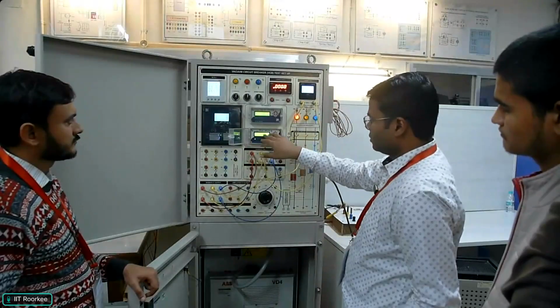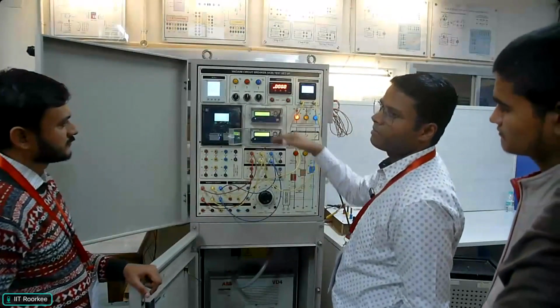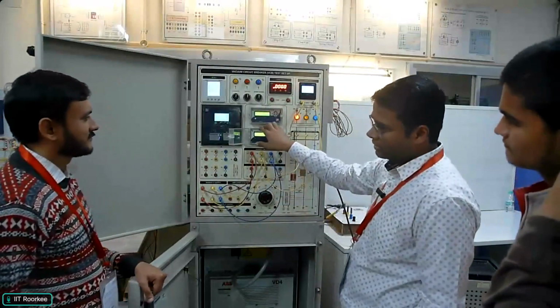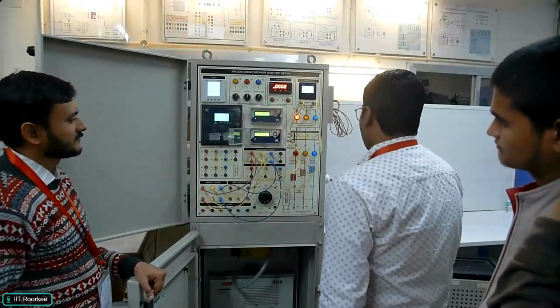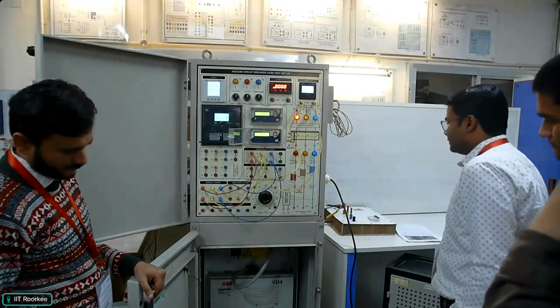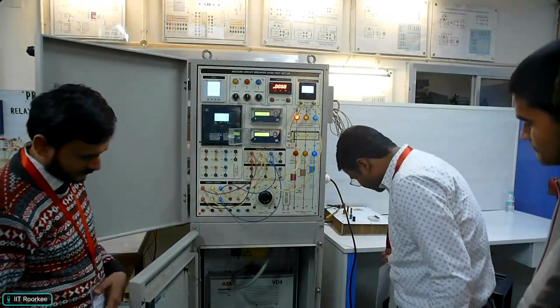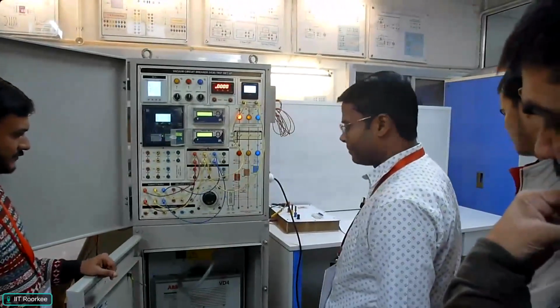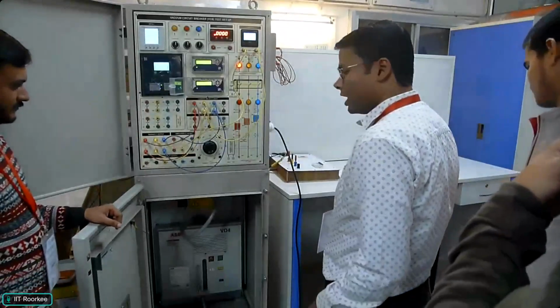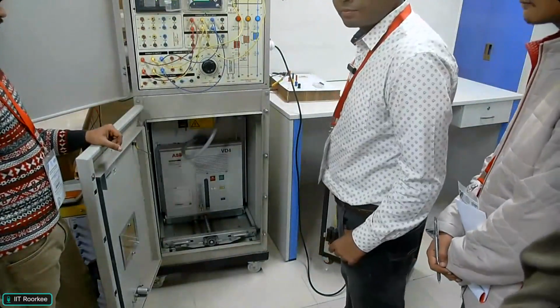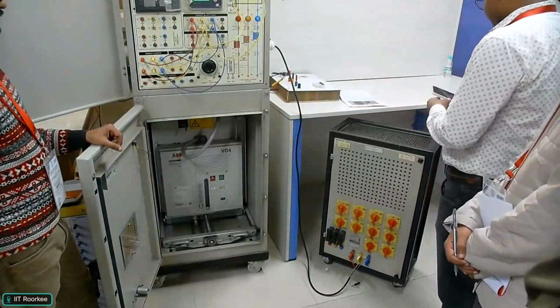This is the CT relay, this is the PT relay. We are not performing any over voltage or under voltage, so we will go for only the current part. After that, a three-phase load is connected here. Basically, this load belongs to a 10 ampere load, 1 ampere 10 load connected in series. So this is a 10 ampere load.